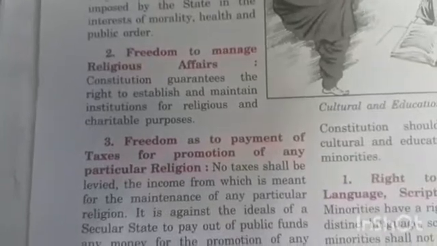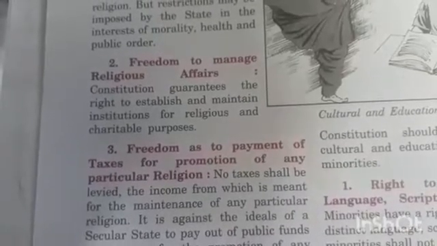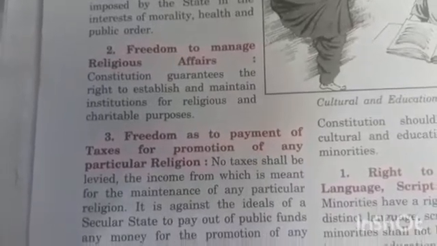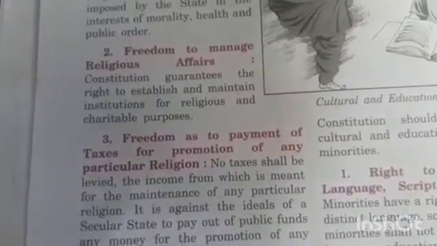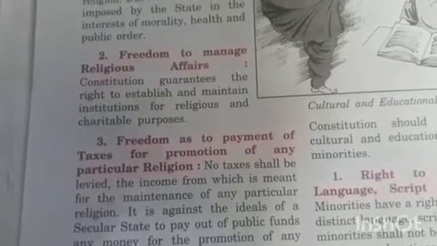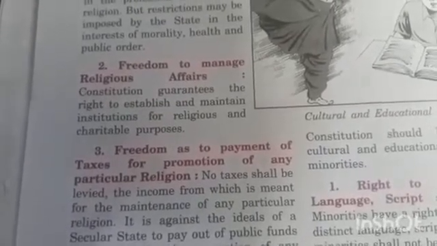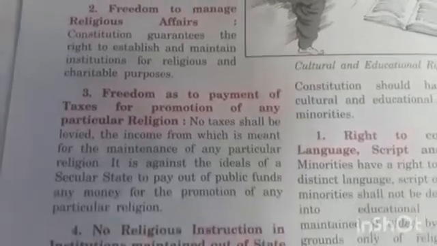Next, we have freedom to manage religious affairs. The Indian Constitution guarantees the right to establish and maintain institutions for religious and charitable purposes. Every religious sect has the right to own movable and immovable property.